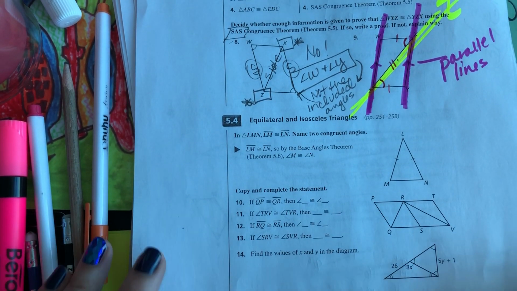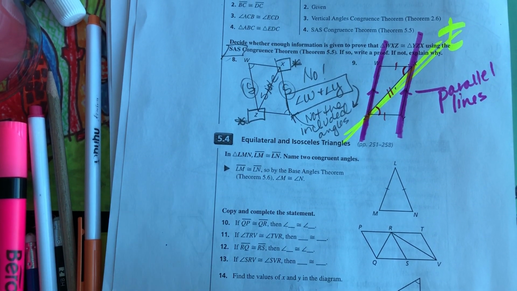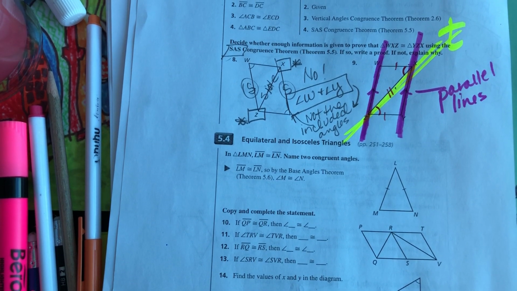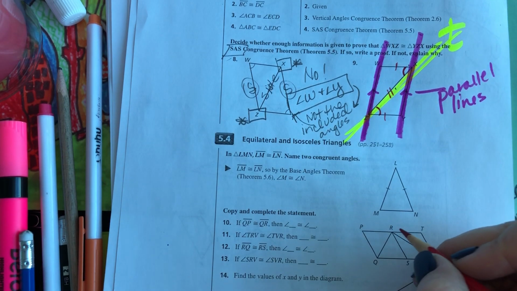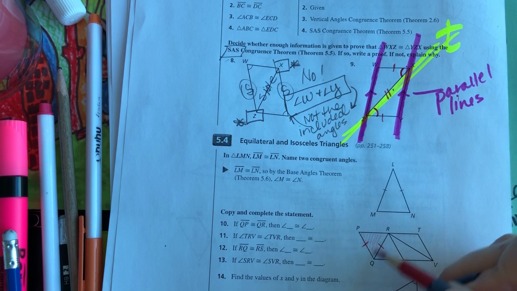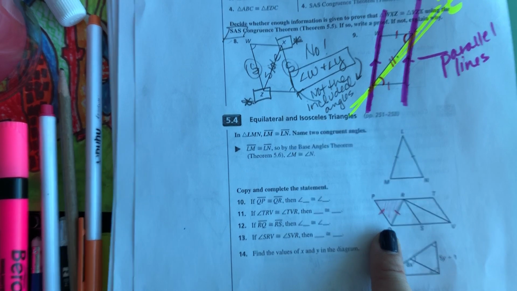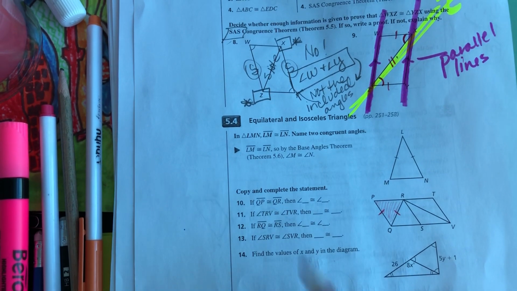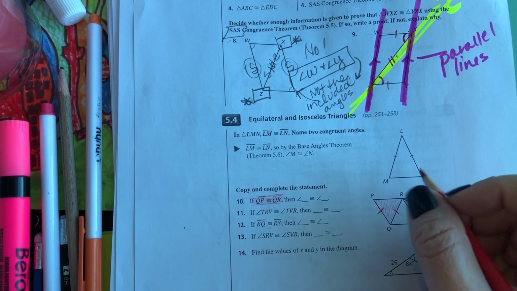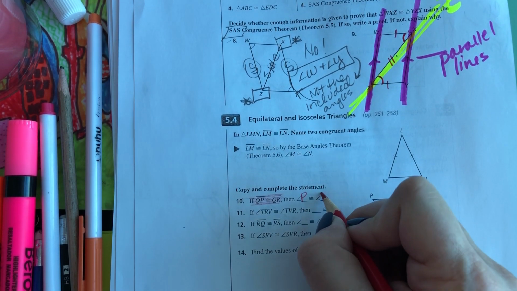Number 10, 11, and 12. I think we can do these right on here. The first one, I'm going to use colored pencils on this one. So the first thing is QP is congruent to QR. That's putting us just on this triangle here on the far left. That's isosceles. I shaded that one in red, and if I know that those two sides are congruent, that means by the base angles theorem that angle P and angle R are congruent to each other.